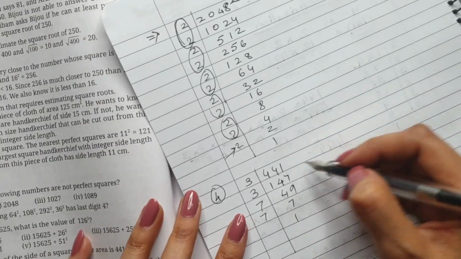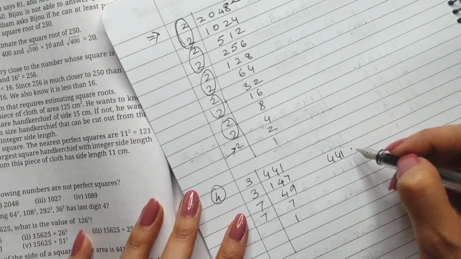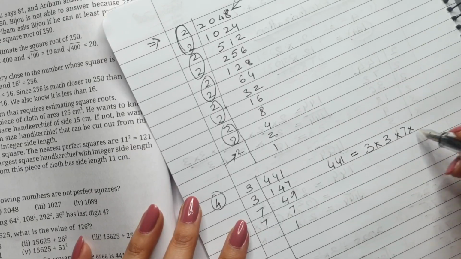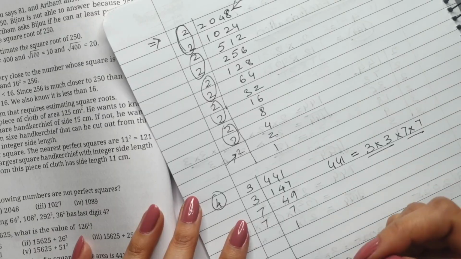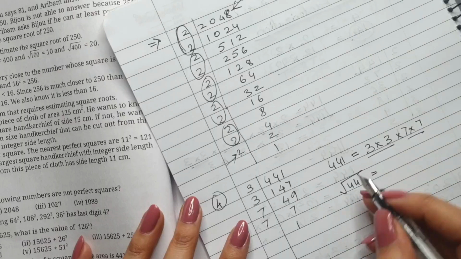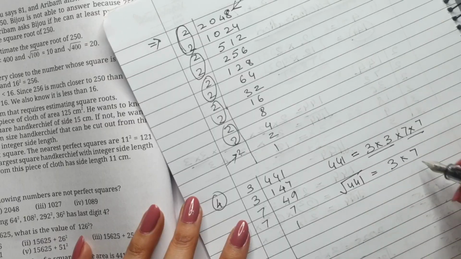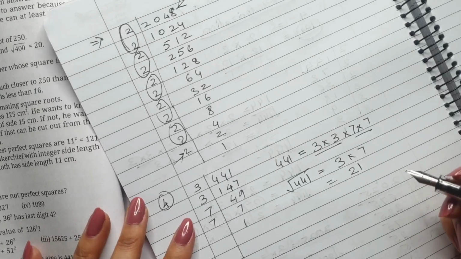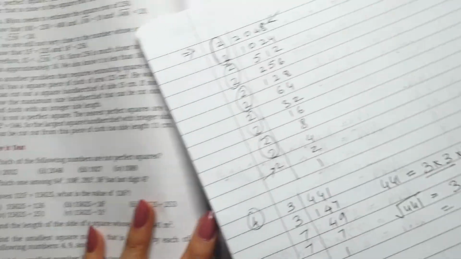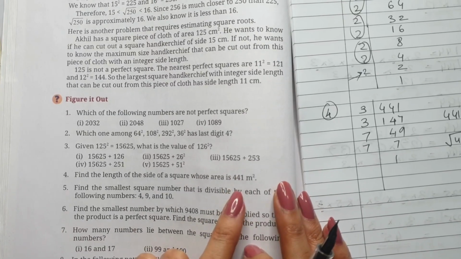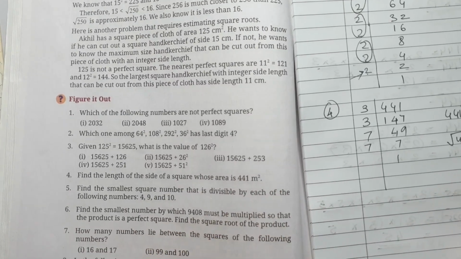Which means 441 is equal to 3 into 3 into 7 into 7. And if I make pairs, 441 square root will be 3 into 7, which is 21. Okay. So the side of the square whose area is 441 is 21.